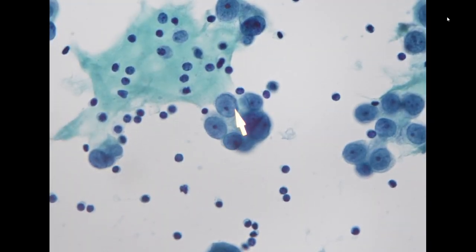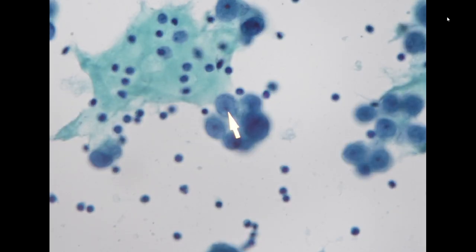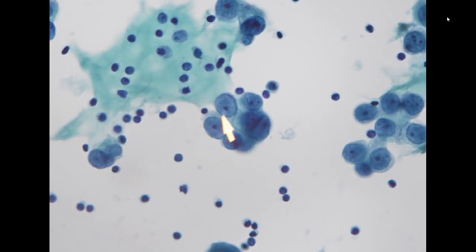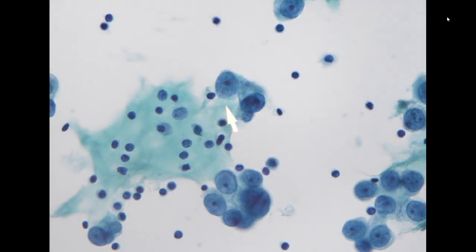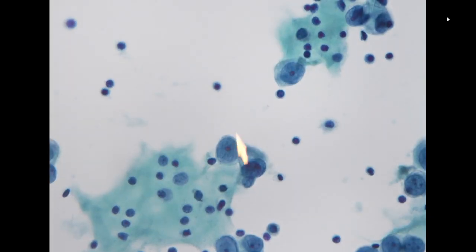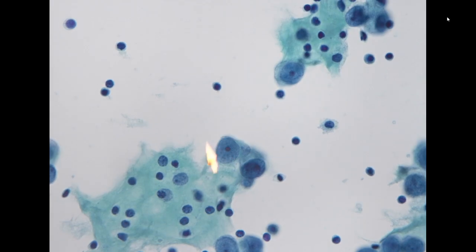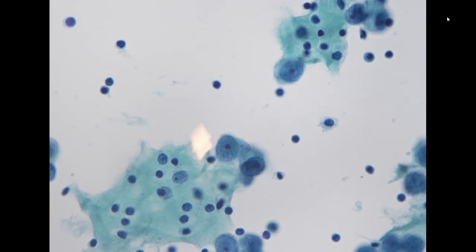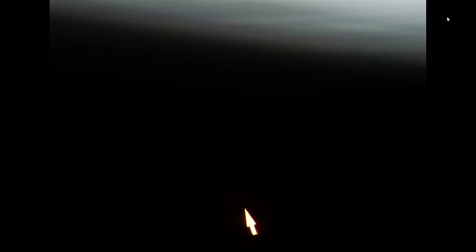The chromatin is very pale, sometimes you can see small bubbles, so we call it vesicular, and the nucleus is usually very prominent. So here you can see typical vesicular chromatin pattern and prominent nucleoli in a 3-dimensional cluster, and this is typical morphology for adenocarcinoma, which is different from small cell carcinoma.